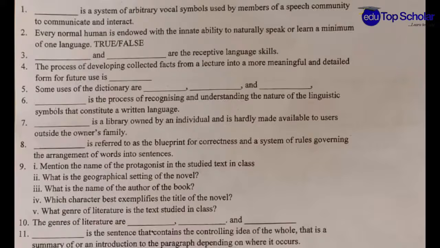If they mention a particular time when it happened, that is also setting. So in this novel, the places they mention most are two: Ondo and Ibadan. Those are the two major settings mentioned in the story.